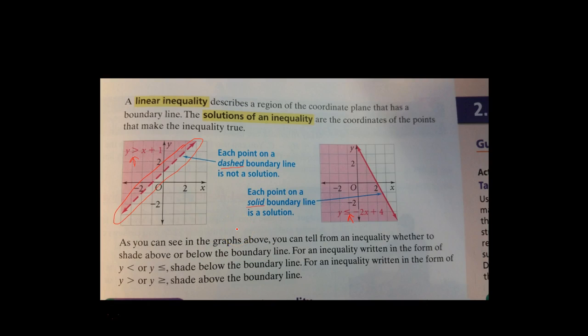To check the ordered pair, to see which side of the graph we're going to shade in, because the first thing you're going to do is graph it and then decide which way to shade, you're going to plug in. And I would recommend using 0, 0 as my point. So is 0 greater than or equal to 0 plus 1? 0 plus 1 is 1. Is 0 greater than 1?